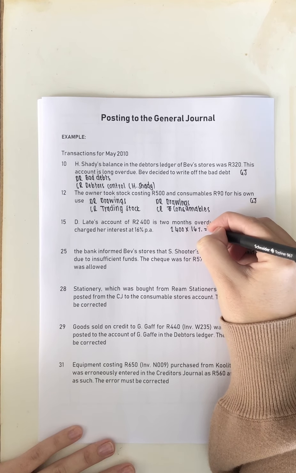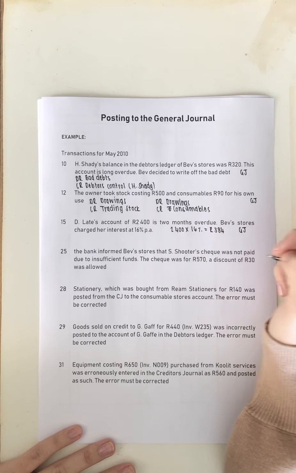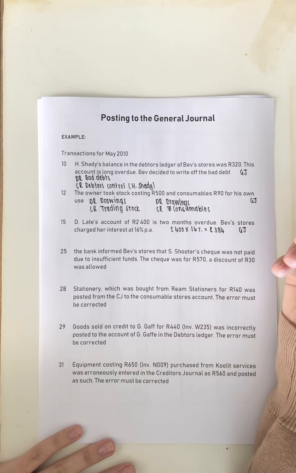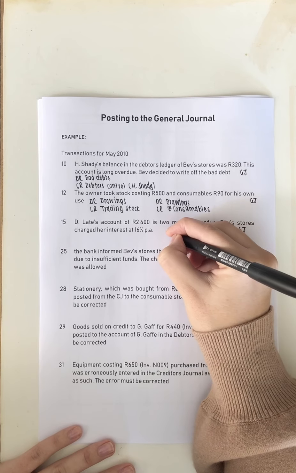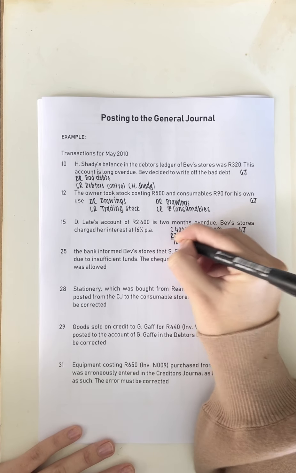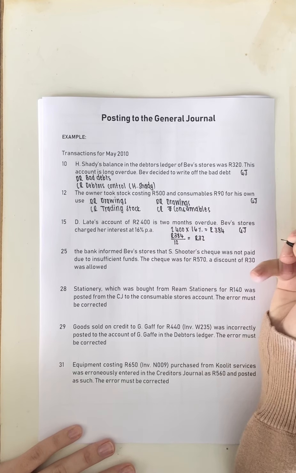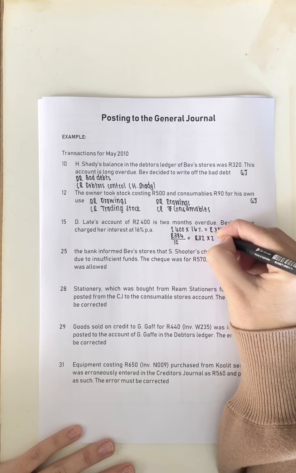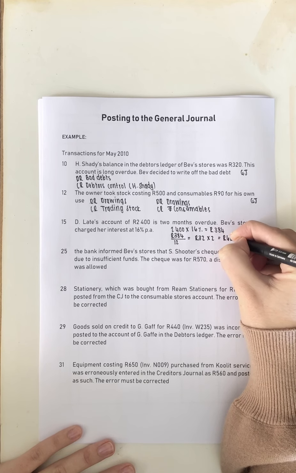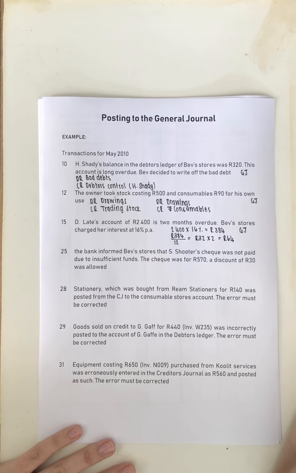So I do my calculation and I get 384. But that's for the whole year. Now I need to find out how much it is for just 2 months. So let me find out how much it is for 1 month so that I can times it by 2. 384 divided by 12 is equal to 32. Then I times that by 2 to get 2 months, which gives me 64. So I know I'm charging her 64 in interest on 2 months overdue. That was a little bit of a calculation. Sometimes they tell you the amount, other times you have to work it out.